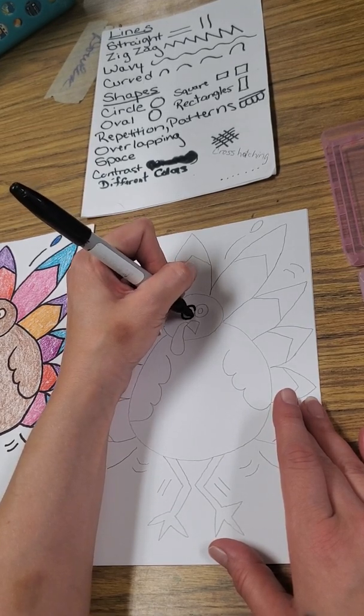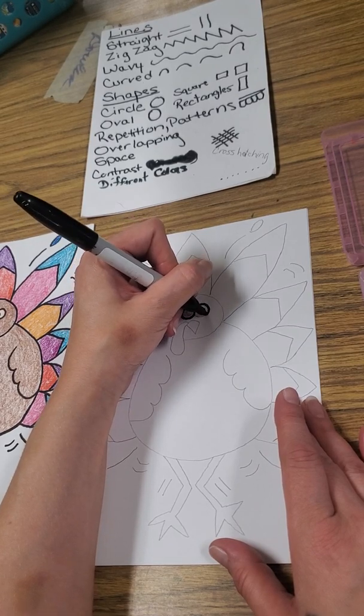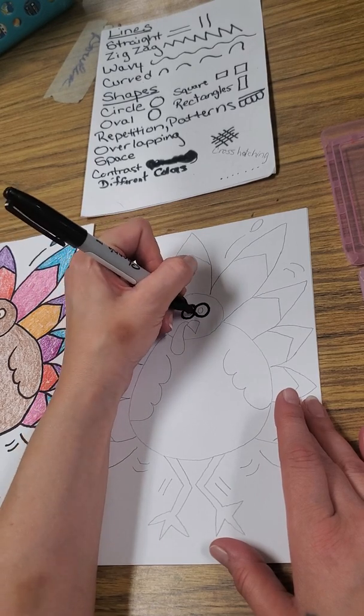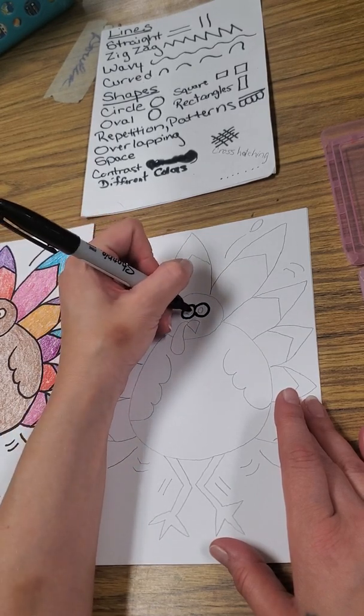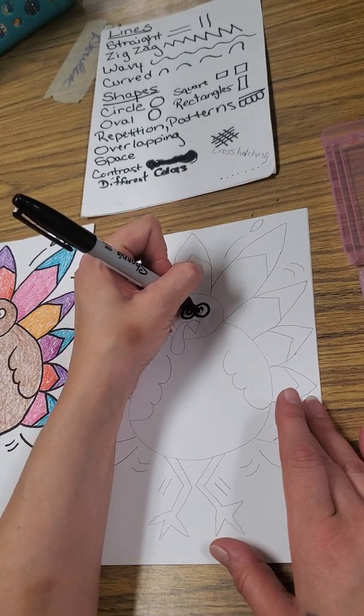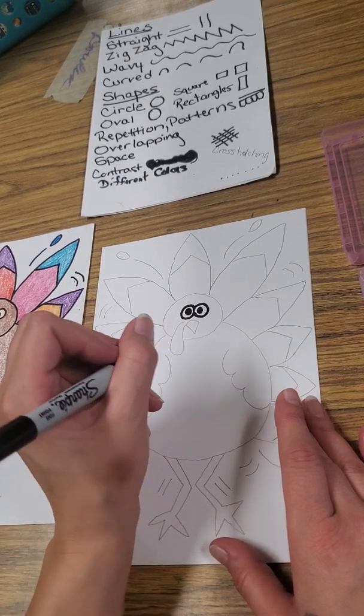You're just going to draw two circles right beside each other that touch. And then you're going to draw two circles inside of those circles. And those are going to be colored in for the pupils of your turkey.